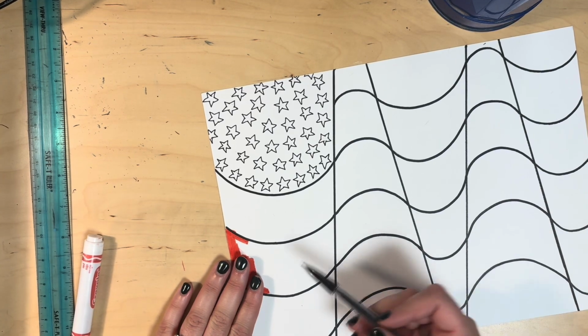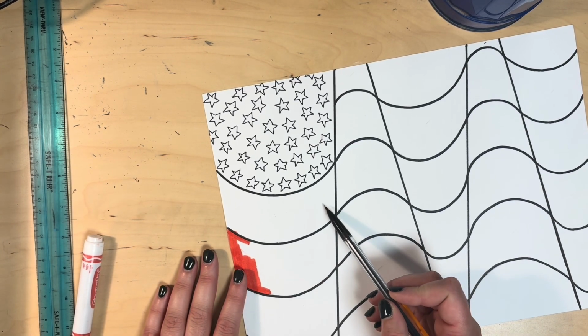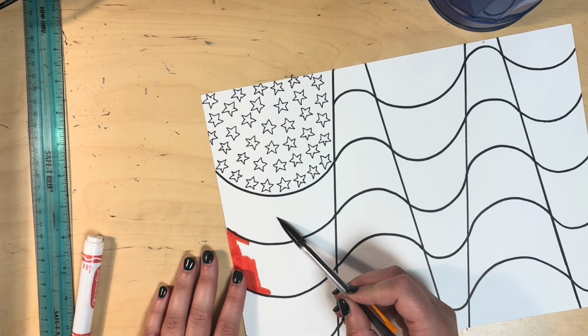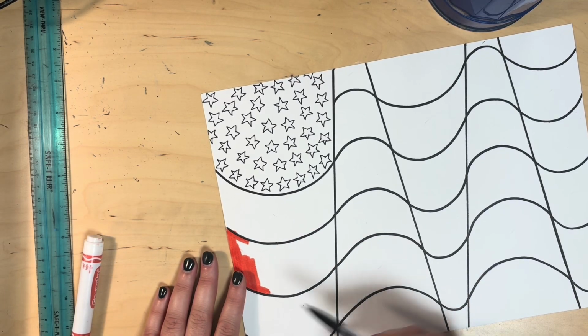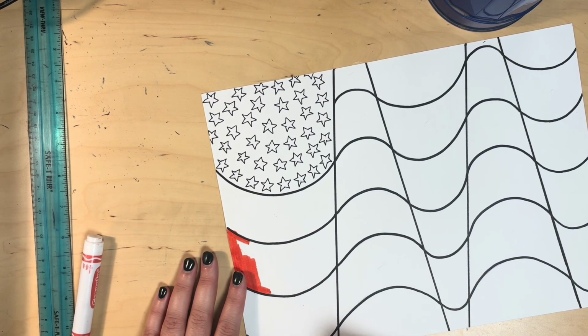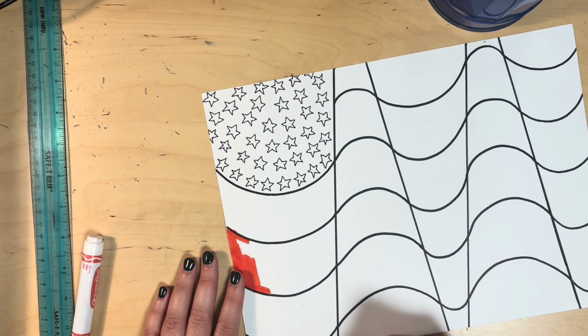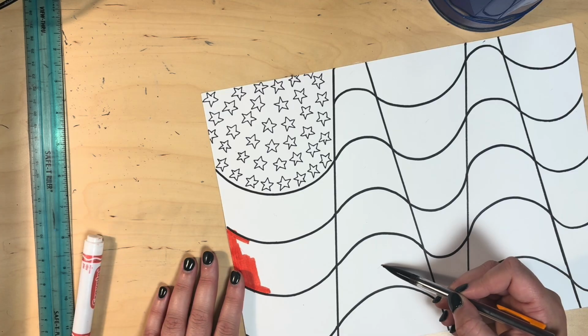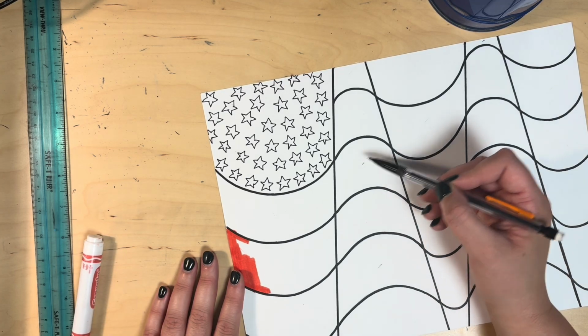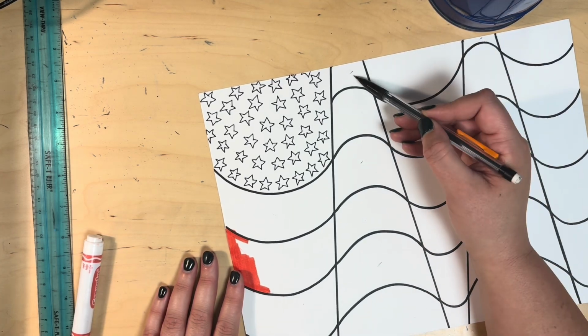Now I can go ahead and plan where the red shapes will be. So this is going to be white, this will be red, white, red, and I'm going to put a little mark with pencil in the red shapes. Moving on to this section, if this is red, this is going to be white. So red, white, red, white, red. This is red.